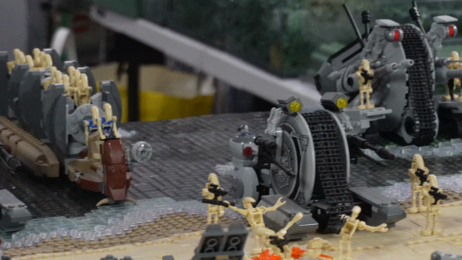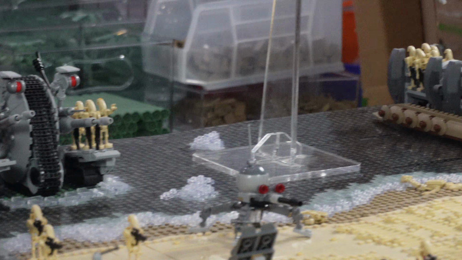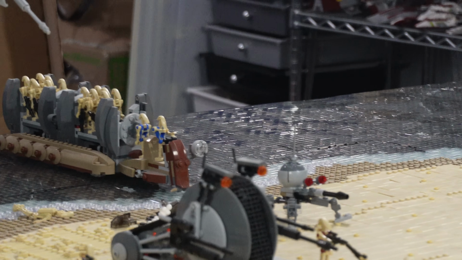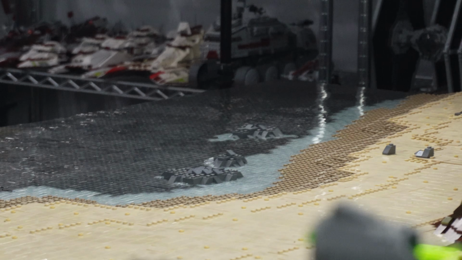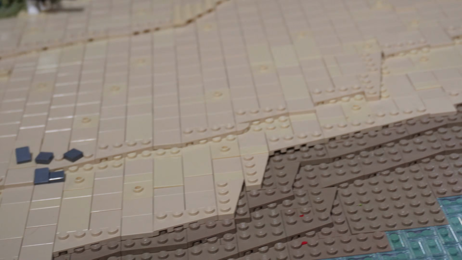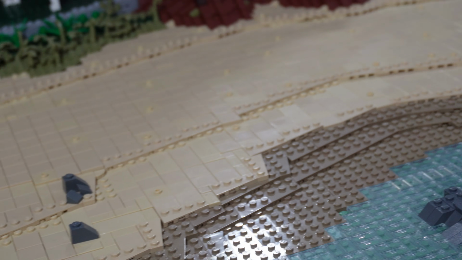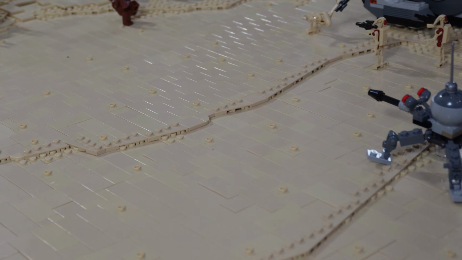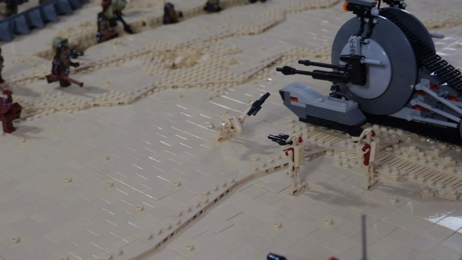And as you can see here, the droid forces are actually pushing up onto the beach. Now, the beach is, of course, the focal point of the MOC, taking up the majority of it, and that's something I really wanted to capture with the scale of this MOC. When you look back at the Battle of Kashyyyk, it is a massive, massive beach that all the clones and droids are fighting on, so I wanted to capture that.